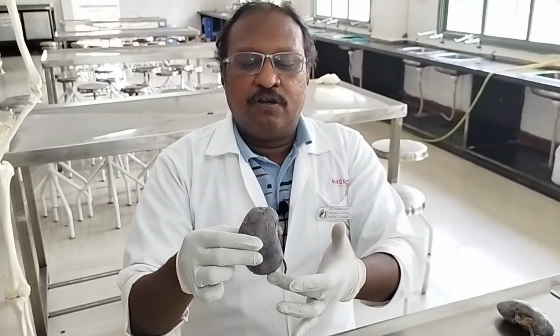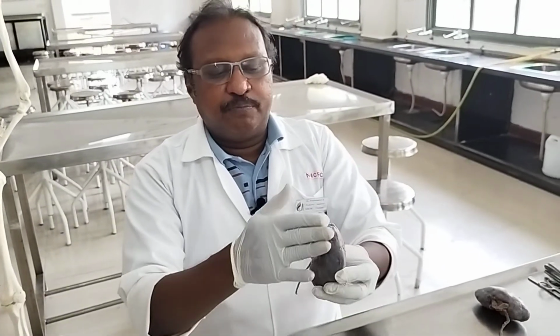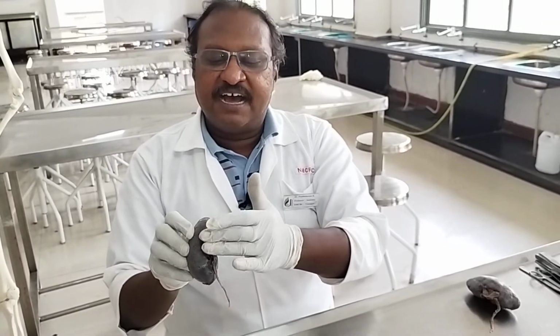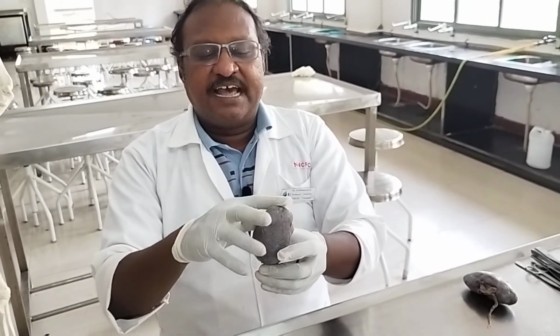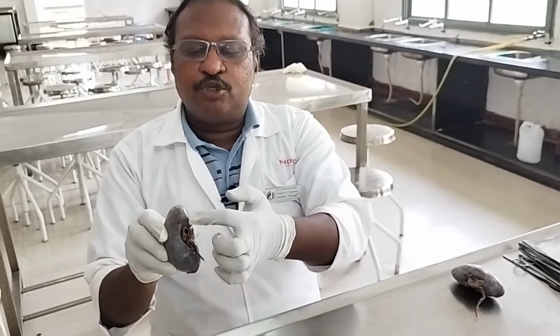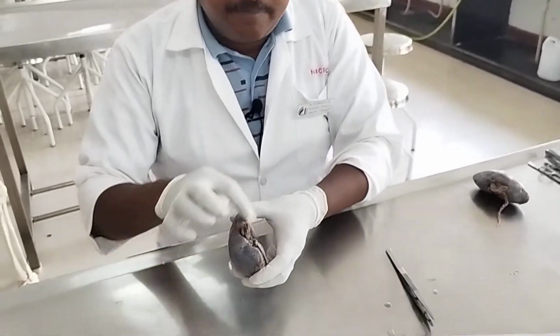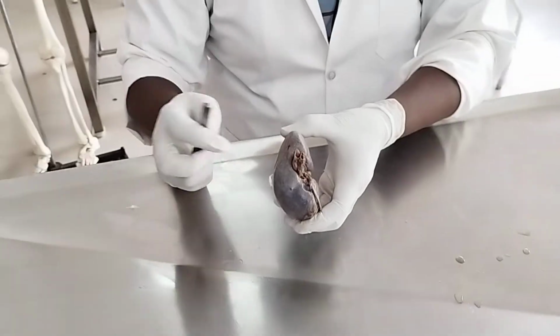Okay, upper pole, lower pole, anterior surface, posterior surface, and then you have the hilum, that is the medial margin and the lateral margin, and in the medial margin you have the hilum, and in the hilum we have all the structures which already I have described.